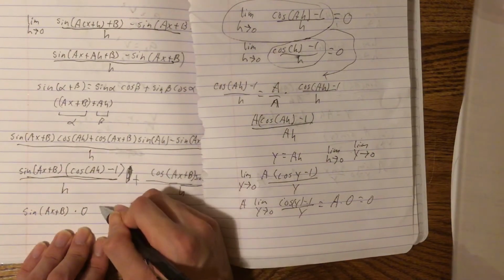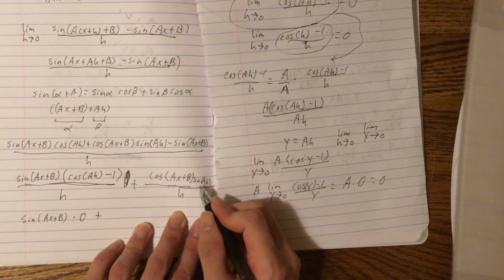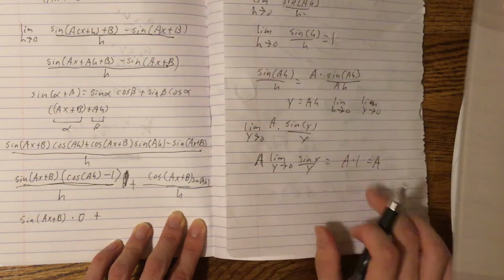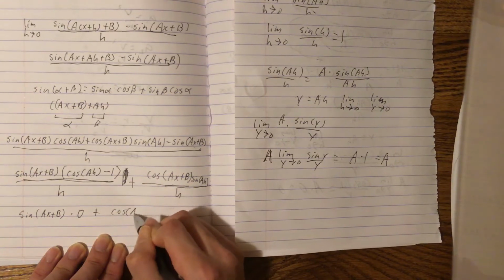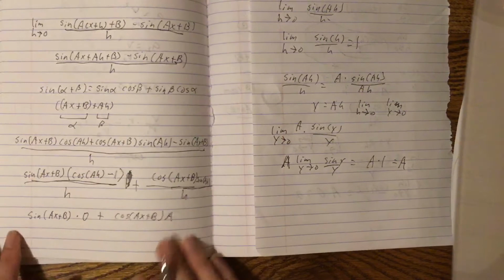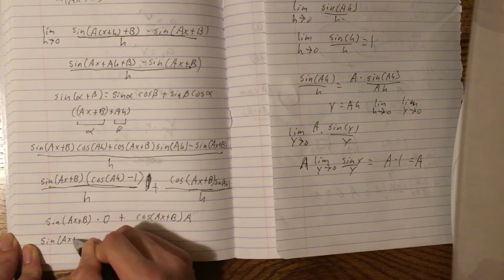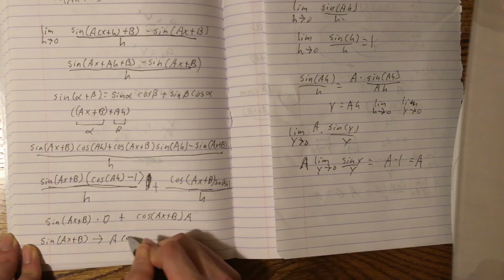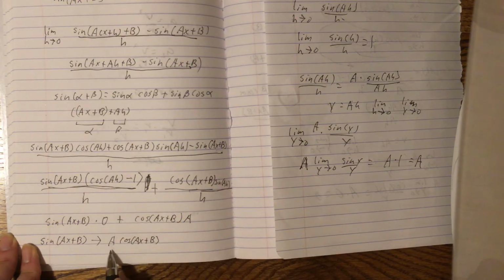All right. And we know that sine ah over h just equals a. So we get this times a. And finally, the derivative of sine of ax plus b equals a cos ax plus b. And if you know the chain rule, you know why this a is here.